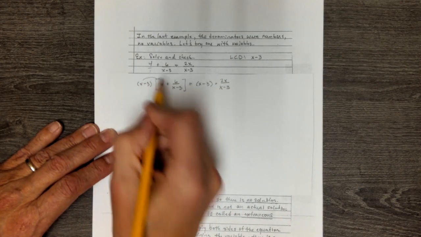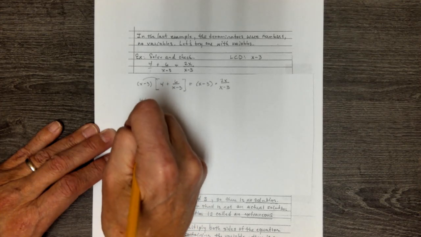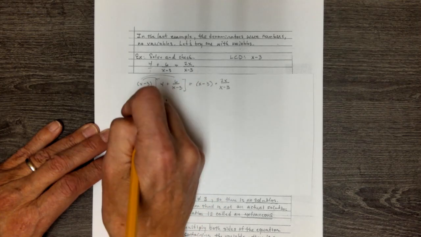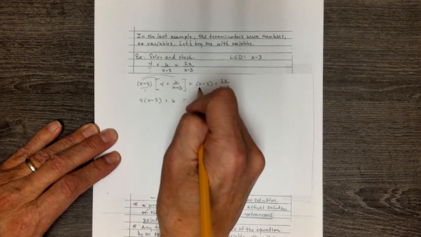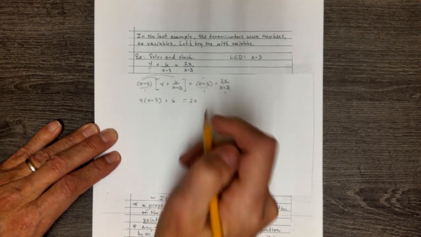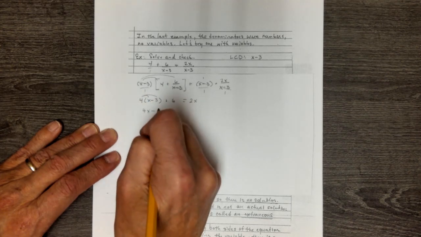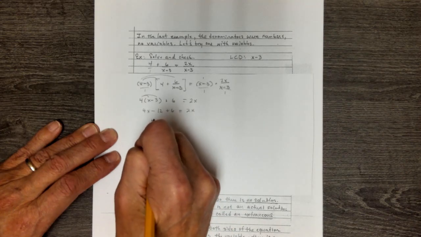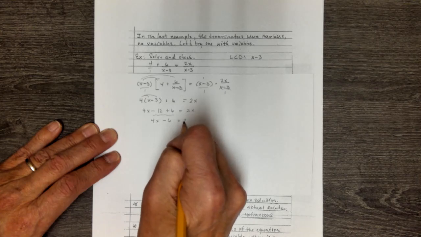Now here, nothing cancels, and I'm just going to multiply the x minus 3 times the 4. In fact, I'm going to write it as 4 times the quantity x minus 3. And then here, the x minus 3's will cancel out, and that just leaves a 6. On this side, the x minus 3's cancel out, and that just leaves a 2x. So now I have 4x minus 12 plus 6 equals 2x. I have 4x minus 6, combined like terms there, equals 2x.